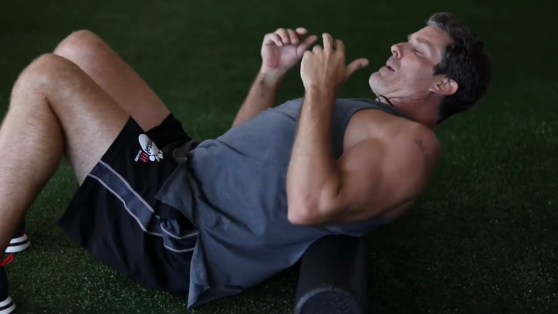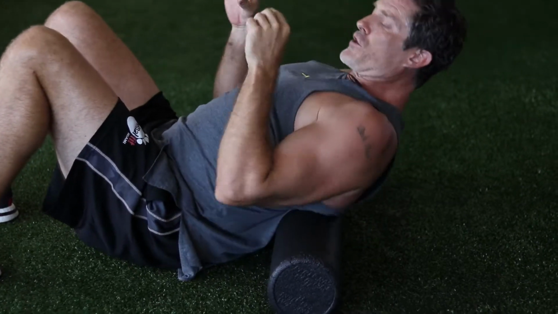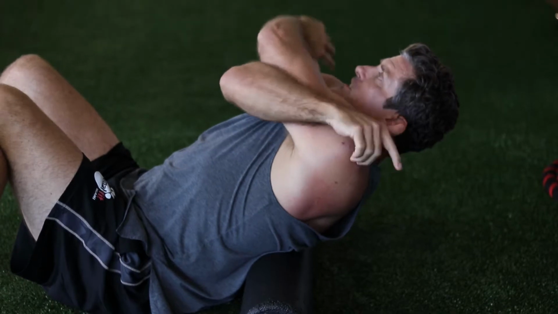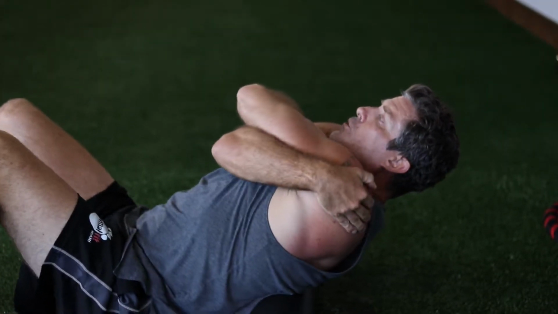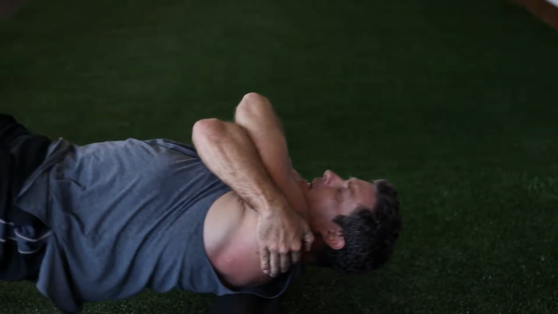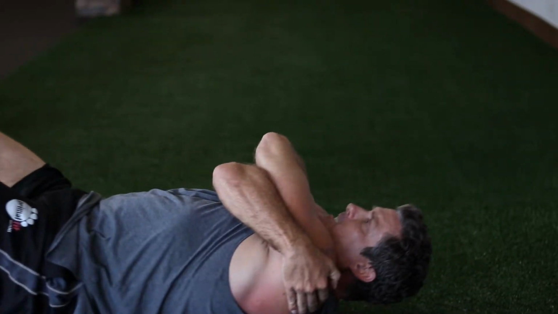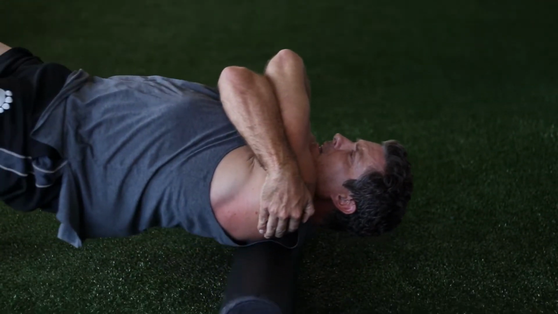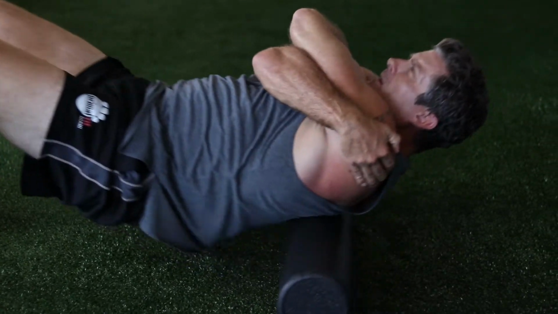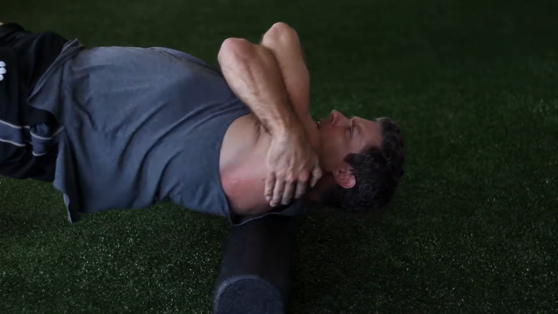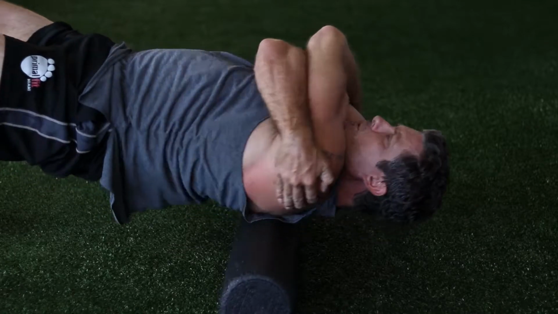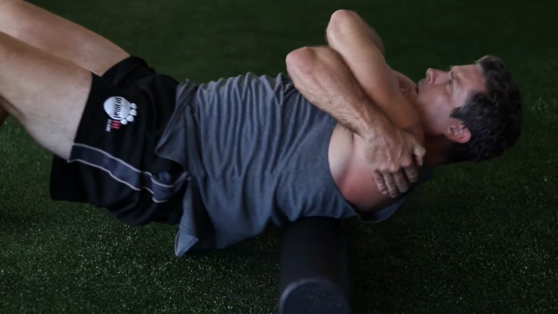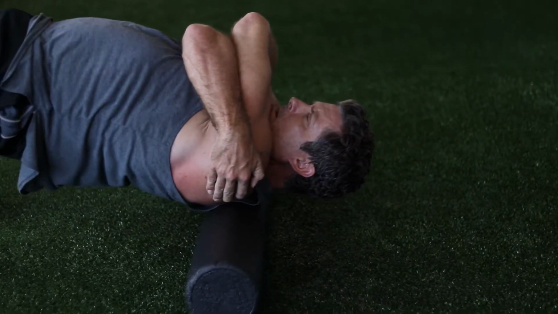So on this one, I want to get right below the shoulder blades, the scapula, get right below it, lay on top of it, hug yourself. So we're protracting the shoulder blades so we can get to the meat of that upper back. And I'm going to use my legs to propel me back and forth, just like this. Using those legs, go fishing, roll around a little bit, see what you can find in that upper back. Just like that.